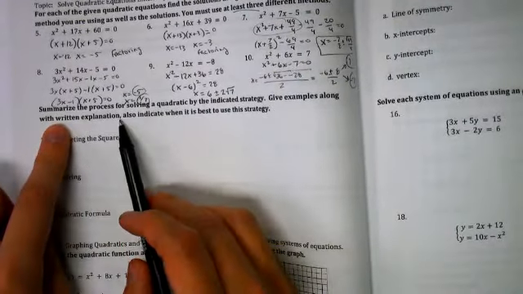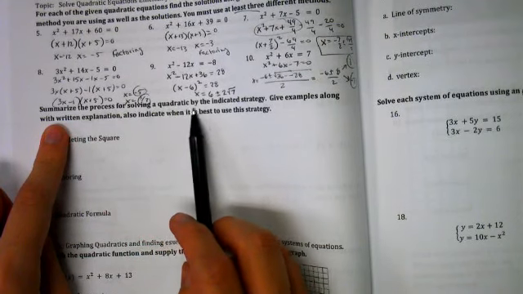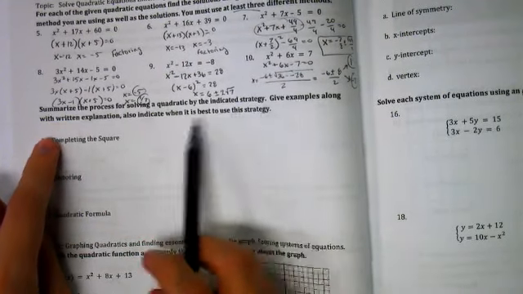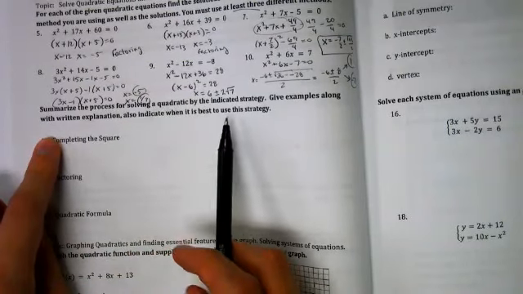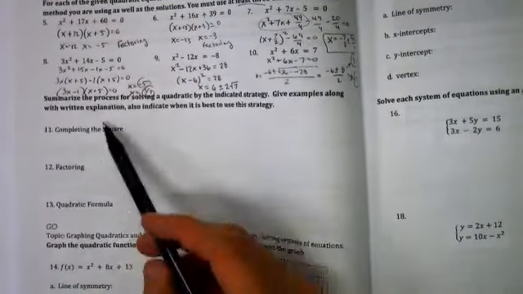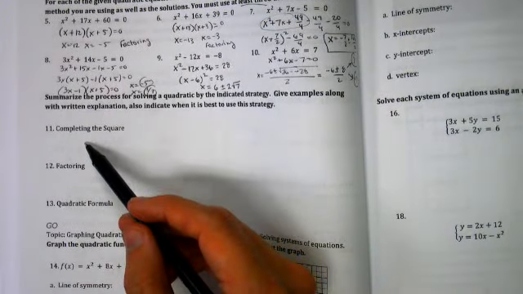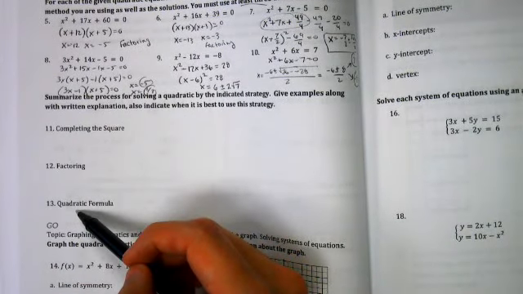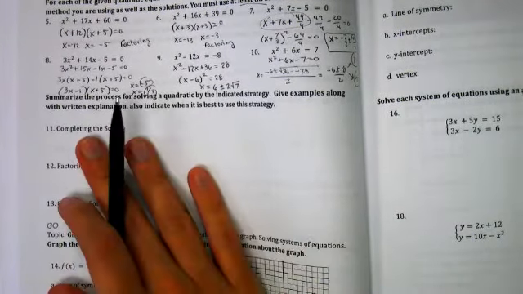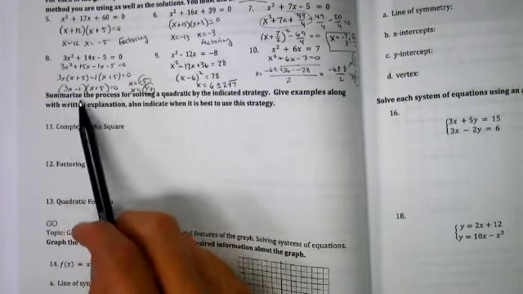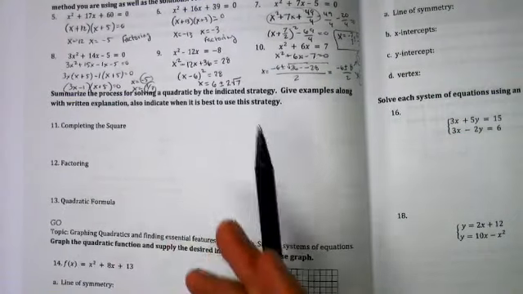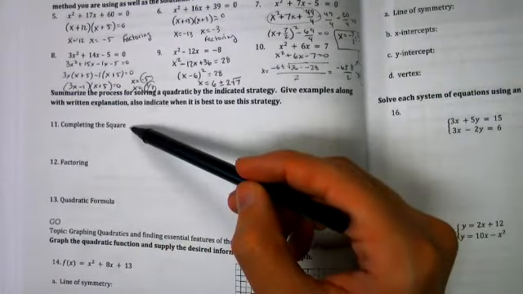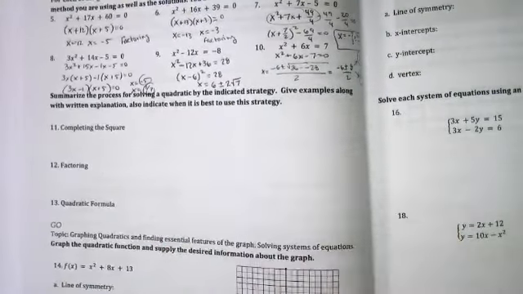Summarize the process for solving a quadratic by the indicated strategy. Give examples along with the written explanation. Also indicate when it is best to use this strategy. I'm going to leave these to you. It's asking for you to summarize. It'll be best if you can summarize. I've explained it multiple times, and now it's time for you to take ownership and you can summarize there.